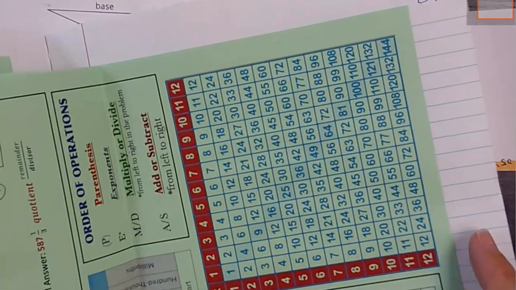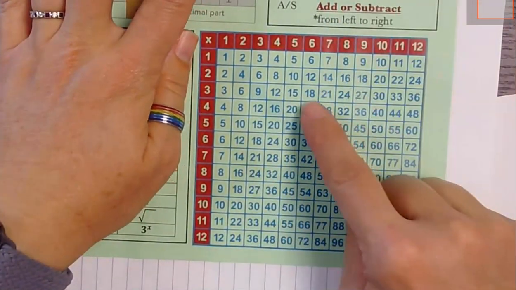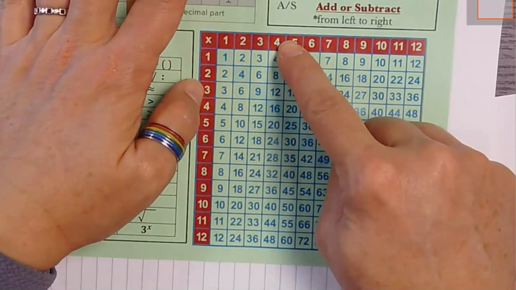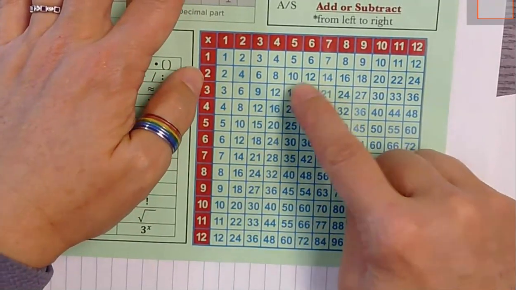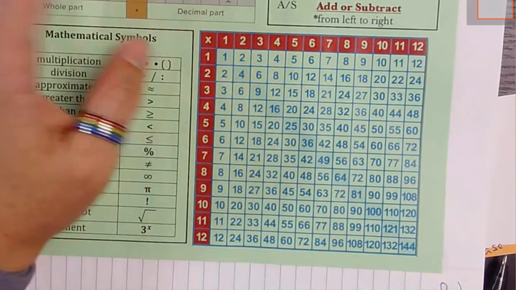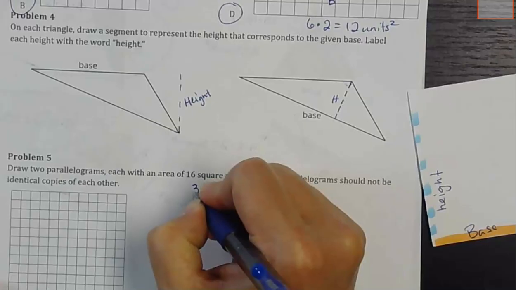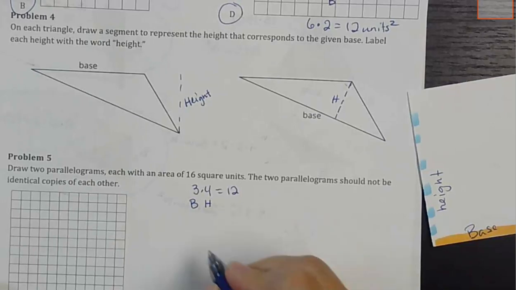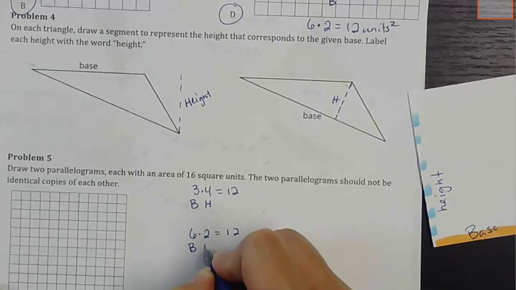So if I can find a 12 inside of my table, in this section, I'll be able to tell the 2 numbers. So I see a 12 right here. Now I can see 2 numbers, 3 and 4. So I could use a base and a height of 3 and 4. Or I can find a 12 right here, and I could use a 2 and a 6. Either of those would work. But since I need to draw 2 different ones and they shouldn't be identical, those are what I'm going to use. So I know that 3 times 4 equals 12. So I can use that base and height, and I know that 6 times 2 equals 12, so I could use that base and height.